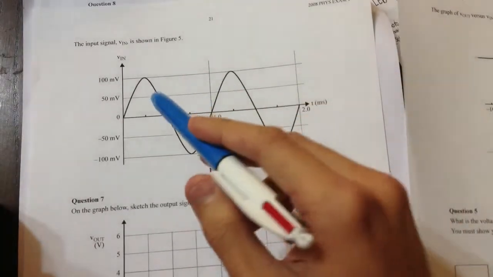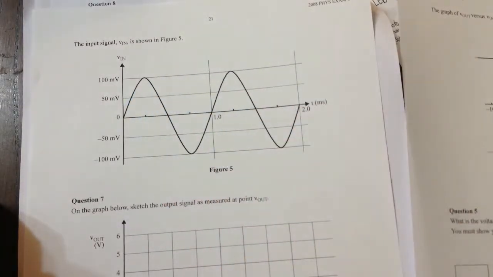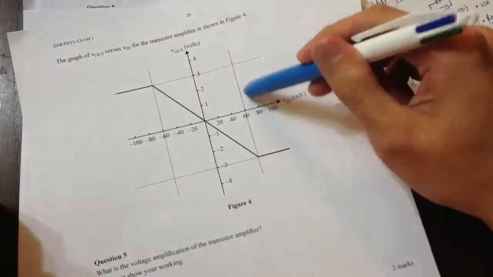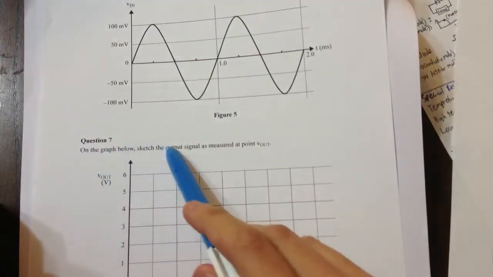Okay. So that would be our answer. The key points are inverted, clipping distortion, range is 120 millivolts. Here's an input signal. On the graph below, sketch the output signal at point B out.